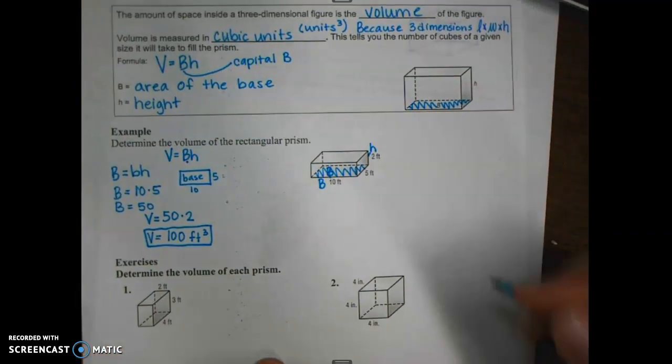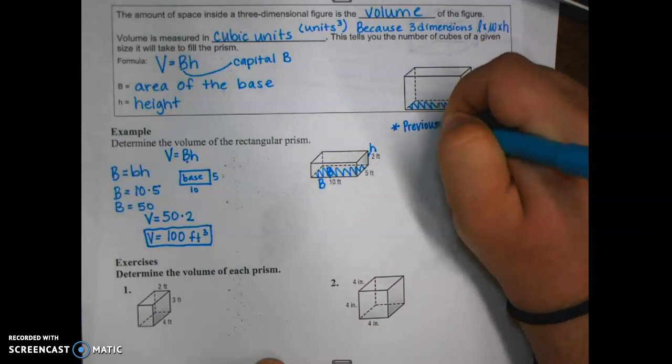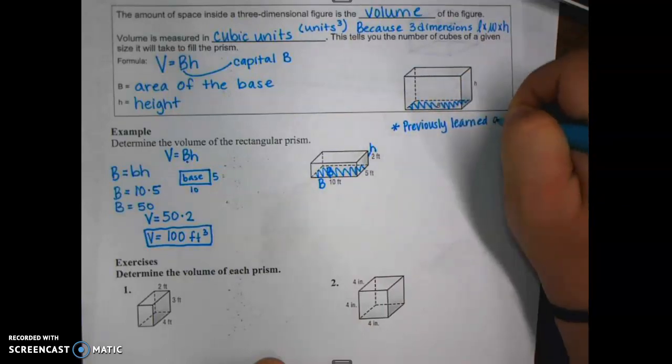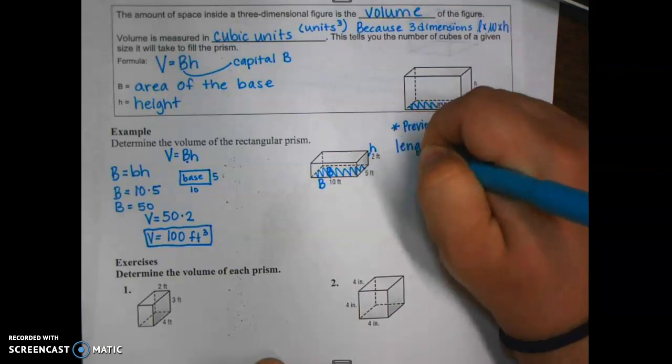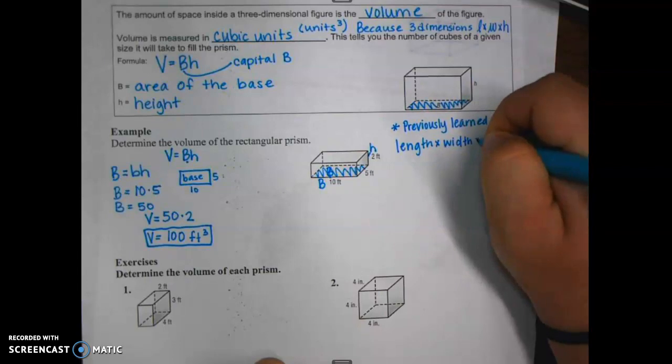So I just want to make a note. We previously learned length times width times height.